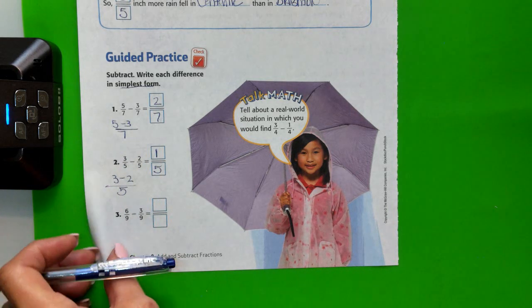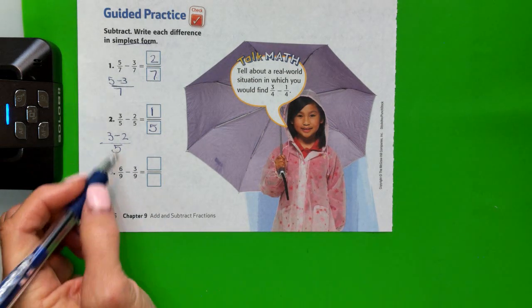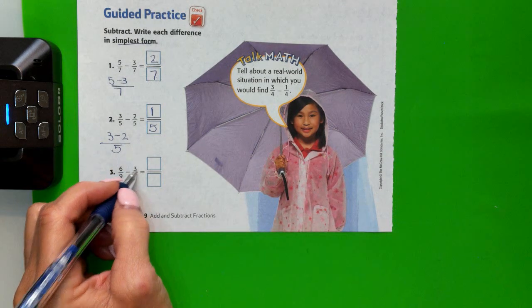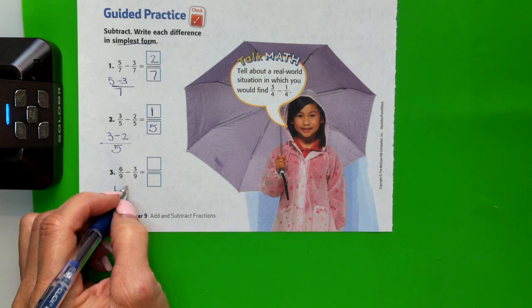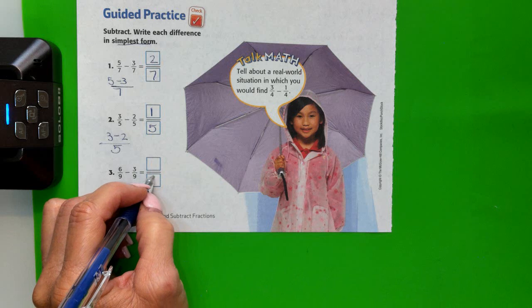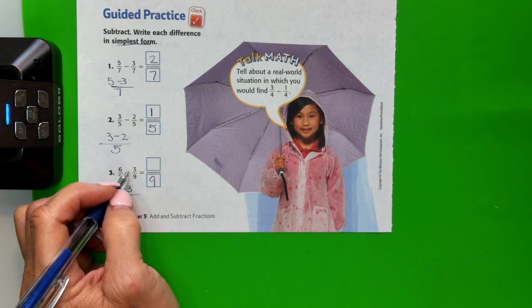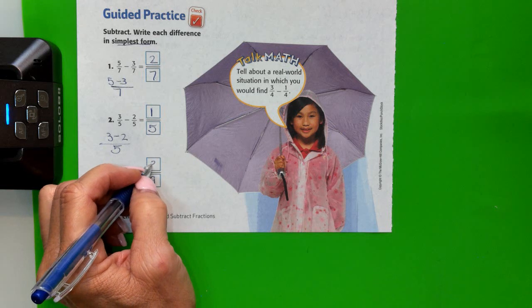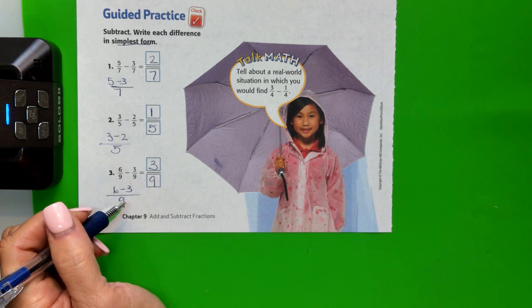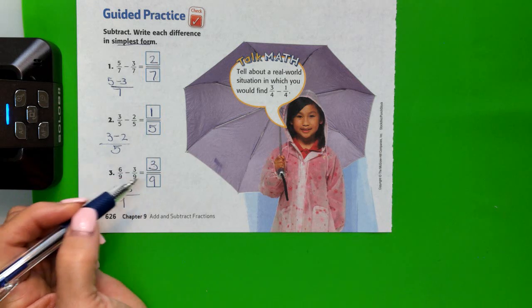All right? And then quickly, let's do number 3. We have 6/9 minus 3/9. So 6 minus 3 over 9. So we keep the 9 as the denominator, and 6 minus 3 is 3. But is it simplest form? Well, can 3 go into 9?